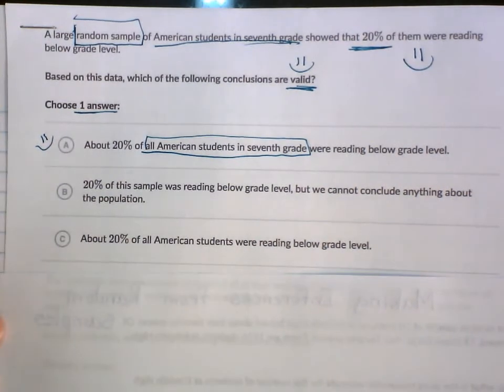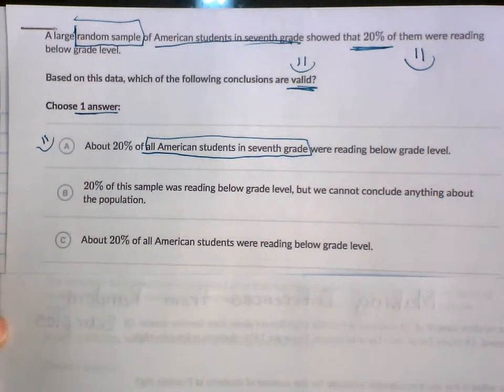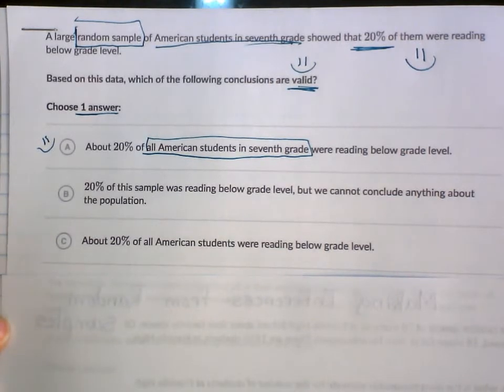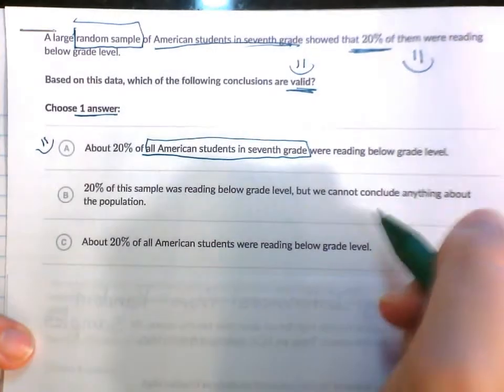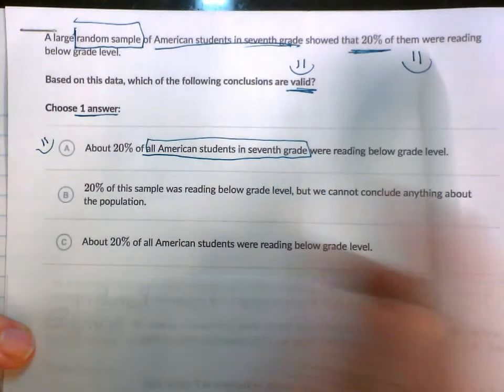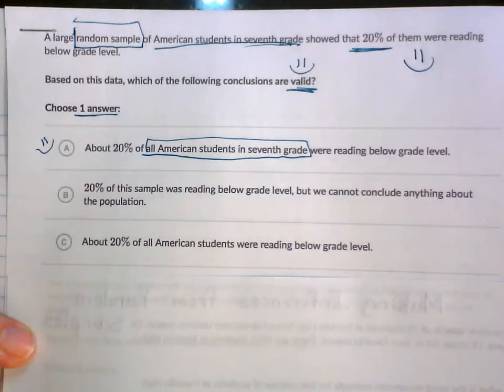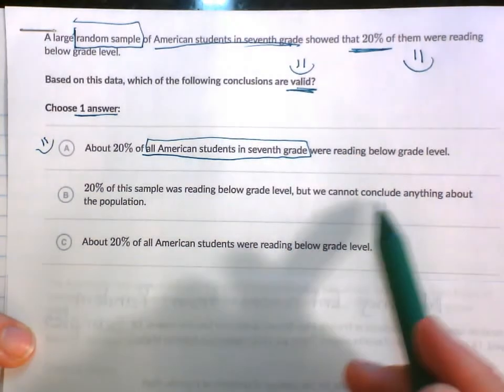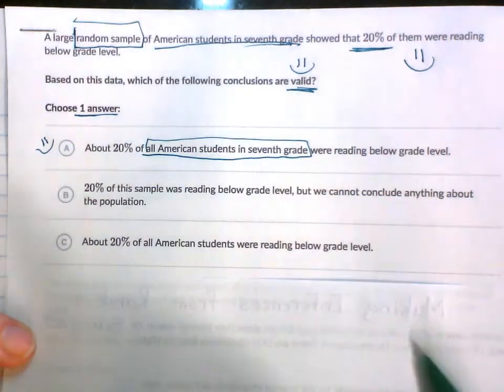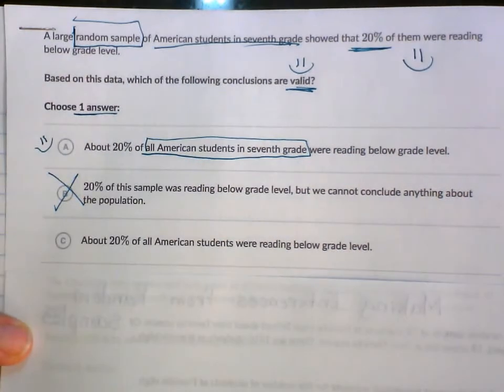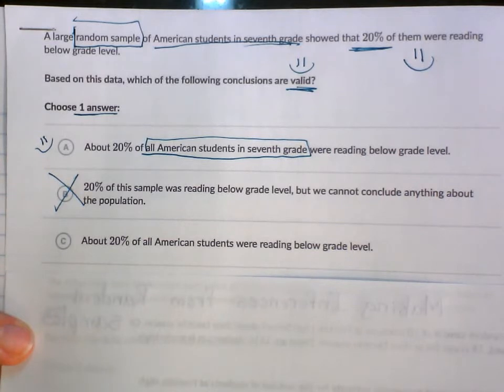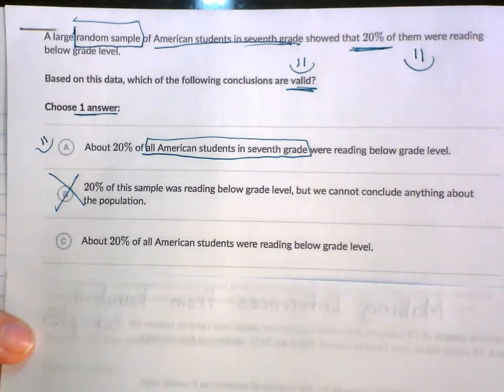Let's see if B and C look good or bad. B, 20% of this sample was reading below grade level. That is true. But we cannot conclude anything about the population. The thing is, because this was such an accurate or a valid sample, a good sampling method, we can make conclusions about the population. This one says we can't make any decisions about the population based on the survey, but we can, so that's not true. C, about 20% of all American students were reading below grade level. So what's the difference between C and A?